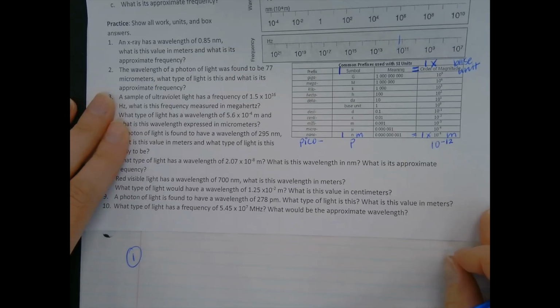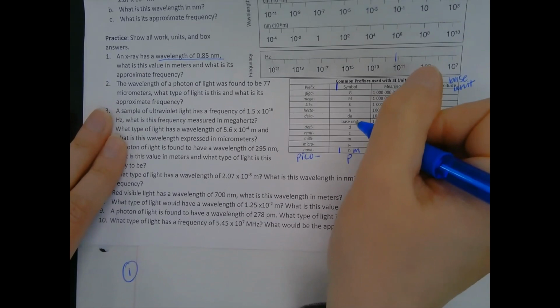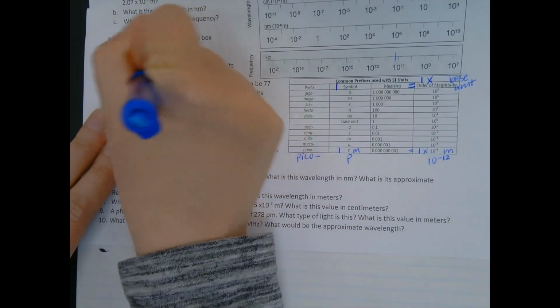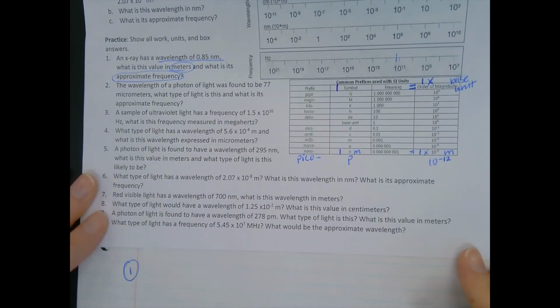So number 1, an X-ray has a wavelength of 0.85 nanometers. All right, that's what I'm given. What is this value in meters? And what is its approximate frequency? Okay, well, we're going to do kind of what we did for the example, right?